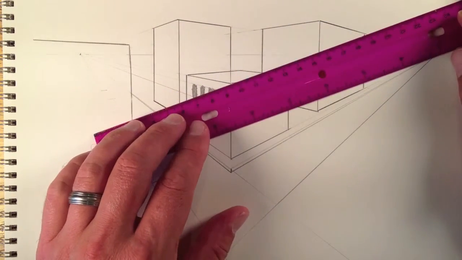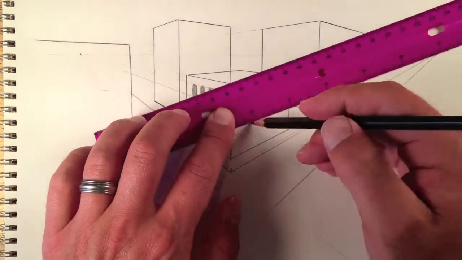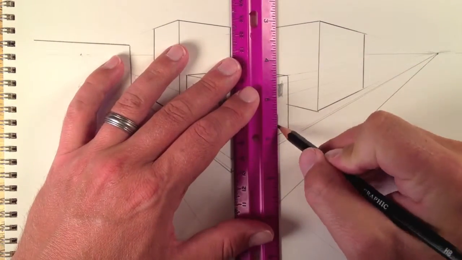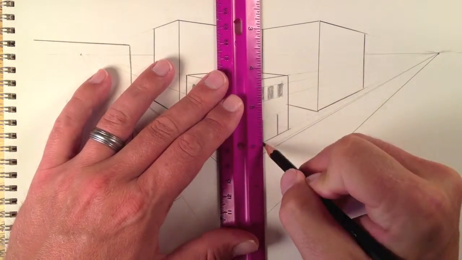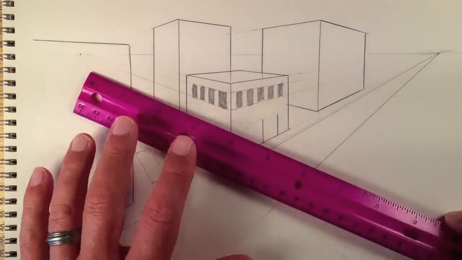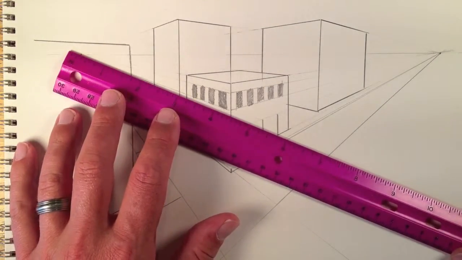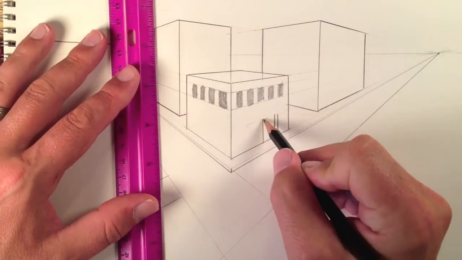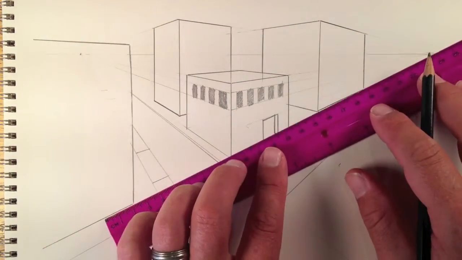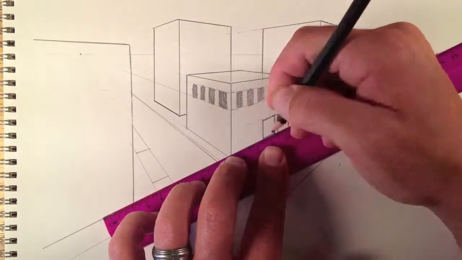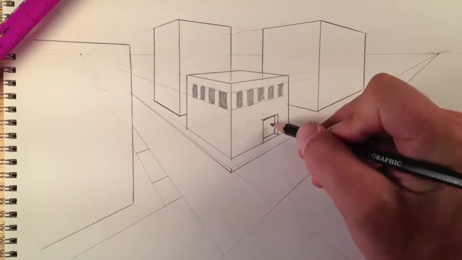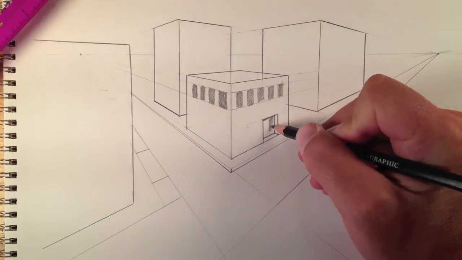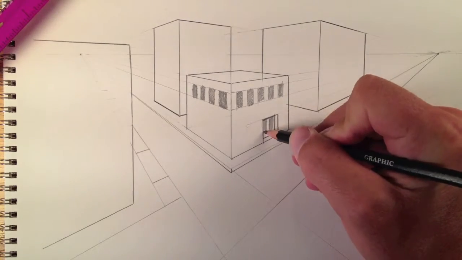Now let's add a door to this side of the building. Again, we'll go to the vanishing point that matches this side of the building. Then we'll draw two vertical lines to indicate where the doorway begins. To create a recess, we'll go to the opposite vanishing point and then add a vertical line, then back to our original vanishing point. To finish off the illusion of a recess here, we'll add a little bit of value to create some contrast.